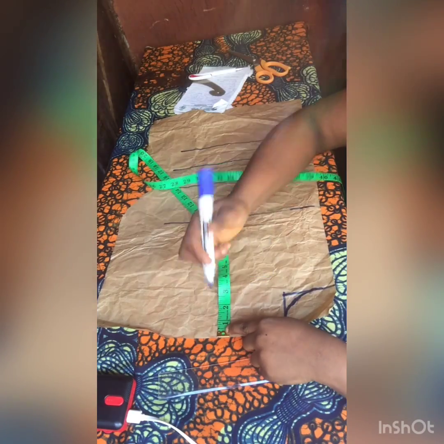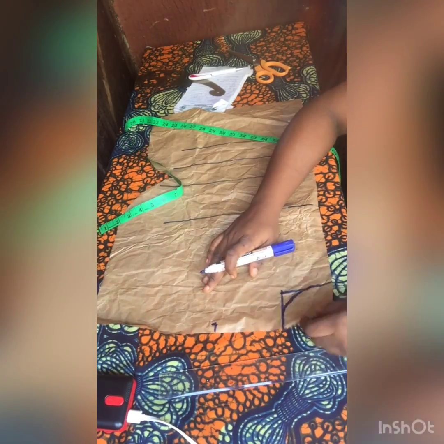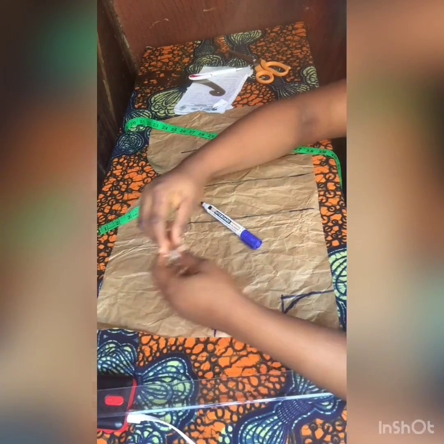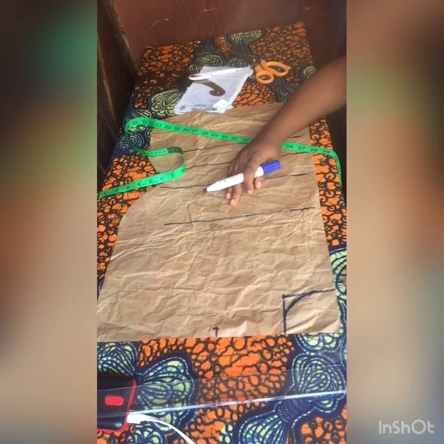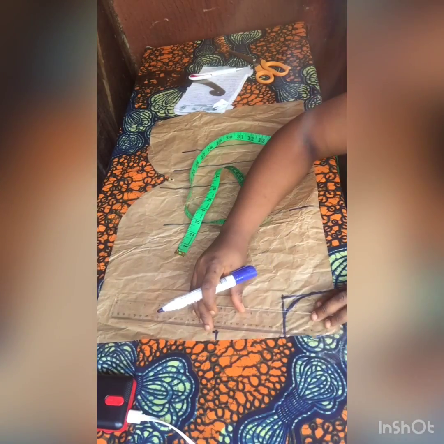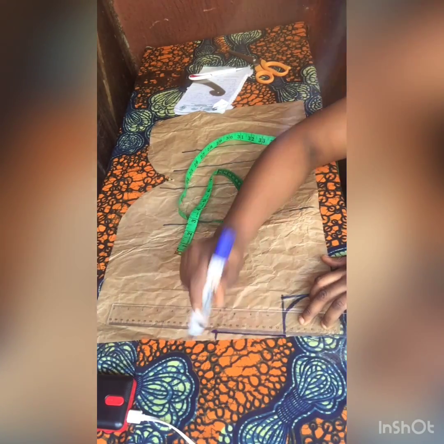So once I'm done with that, I go to my shoulder line, I come down by half an inch, and from that half an inch I'll be connecting all the way to my neckline, to give it a shoulder slope. It is actually necessary to do this, and if you're familiar with drafting a bodice, you understand what I mean, right? So that's basically what I just did there.